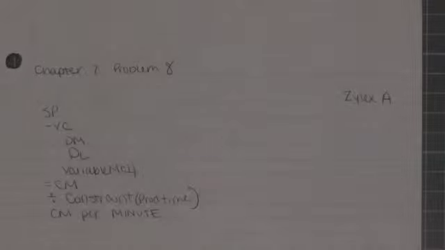Okay, so now we're going to do another Chapter 7 problem. Problem 8 is on page 293, and we're going to hear about some pharmaceutical products called Xilex A and Xilex B. First, let's handle Xilex A. The question is, do you want to make the additional processing needed to do Xilex B?